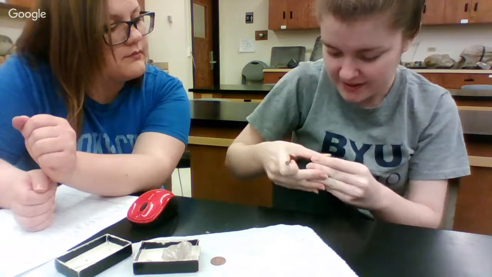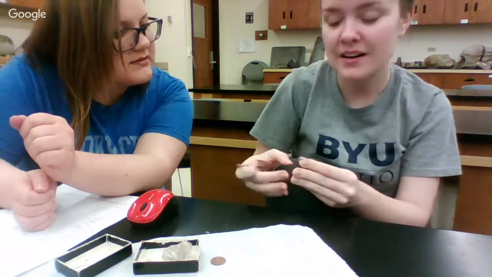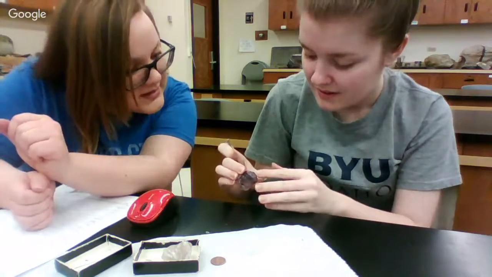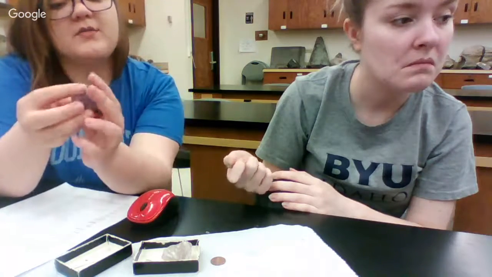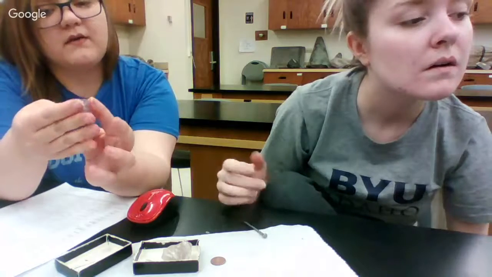I can't tell. It looks like it's making an indent, so I think it's a hardness of 4. So we'll say a 4 for hardness, because it looks like we are able to scratch it with a nail, but not with a penny. So we're gonna say 4.